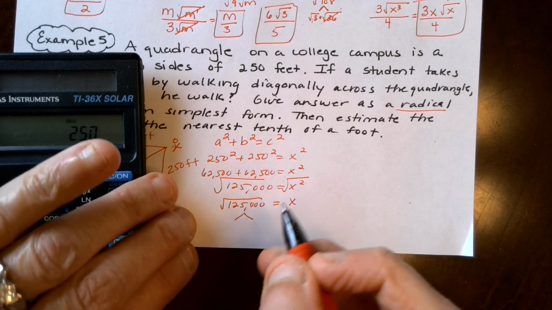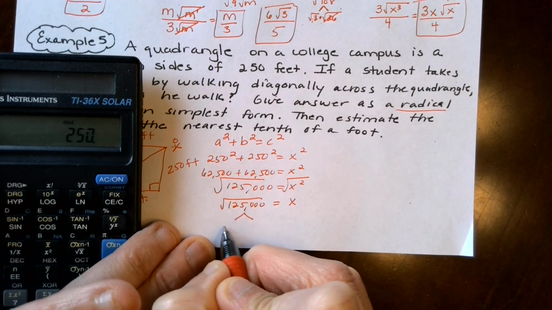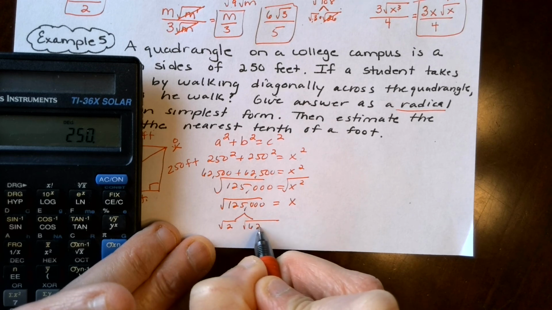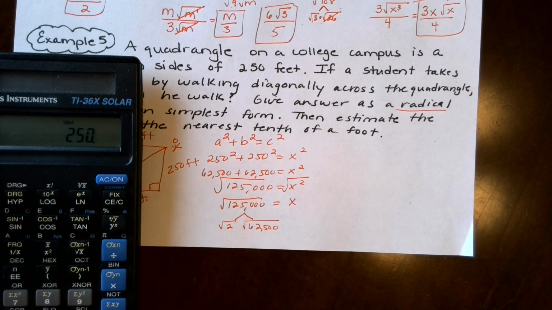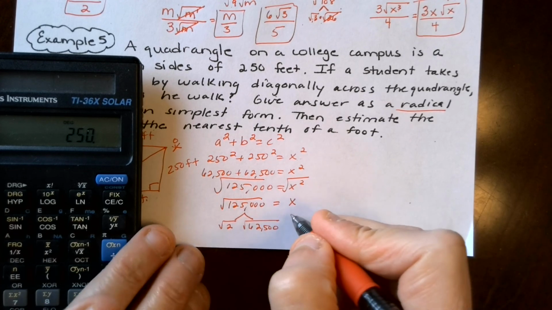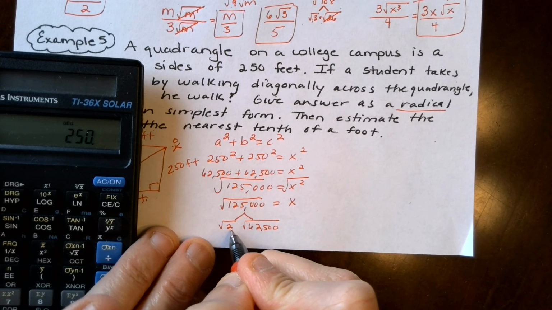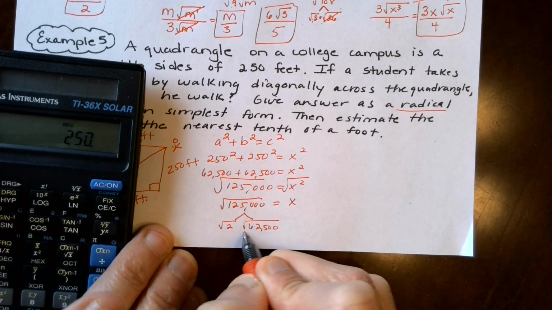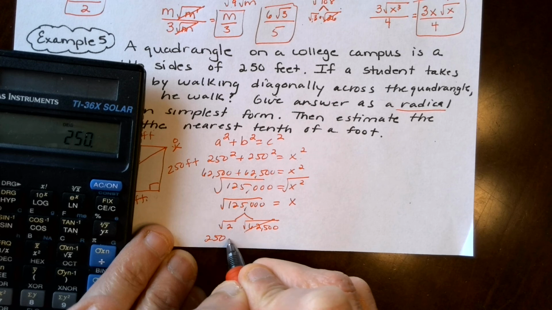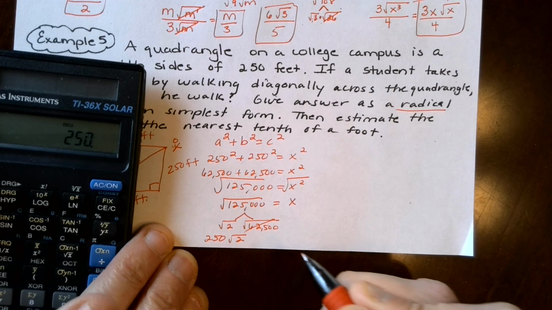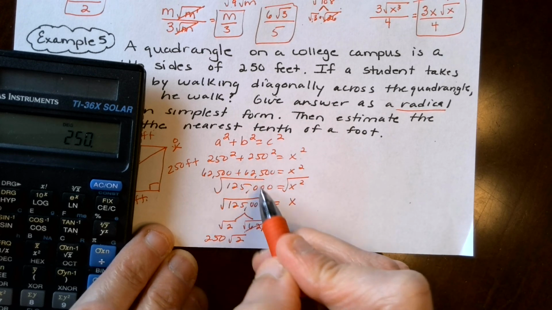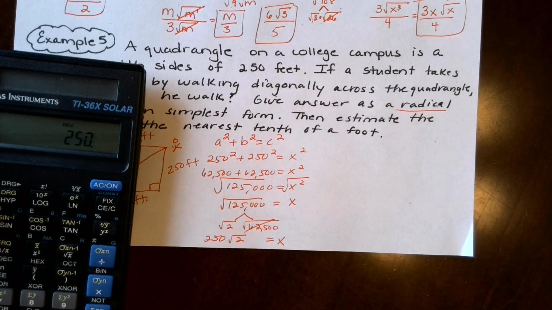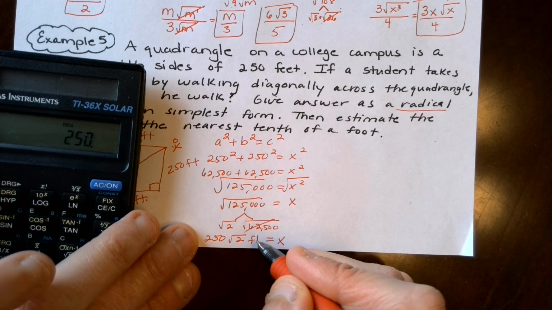Nice. Okay. So we can also write this as square root of 2 times square root of 62,500, can't we? So square root of 2 does not reduce, but guess what, guys? Square root of 62,500 does. It's 250. So this is a tough one. You might have to play around a little bit with this number to try to find a perfect square, but that's half the fun, isn't it? So there is our reduced, don't forget the feet.